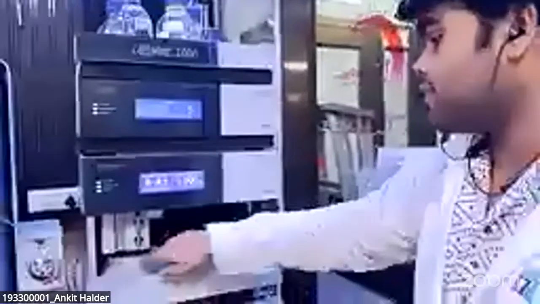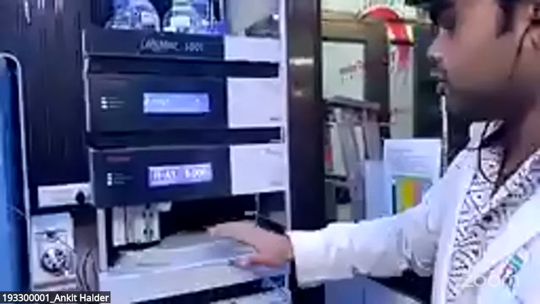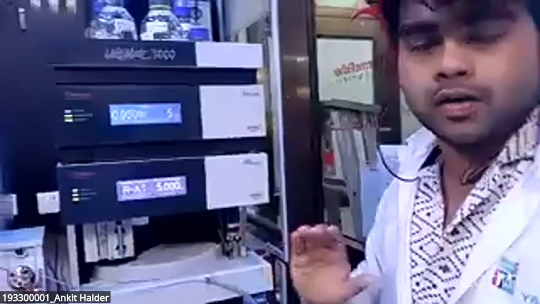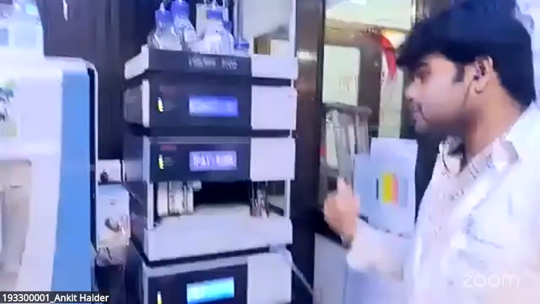And one of the most important technical features is that it has a lot of wash ports. It will get rid of any kind of contaminants, and it will also get rid of any kind of carryover that comes through the sample when the sample acquisition is happening.